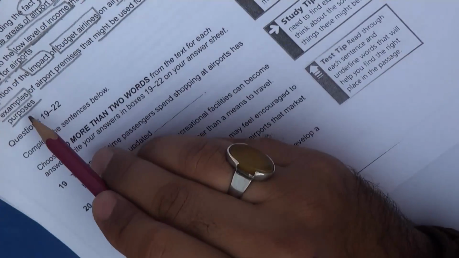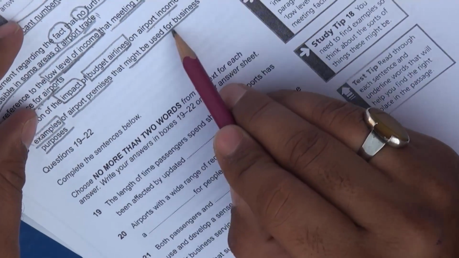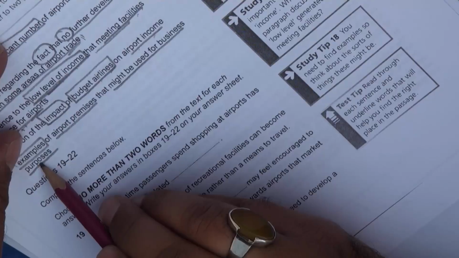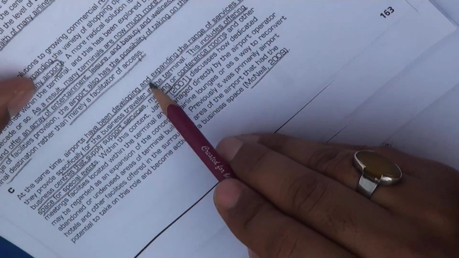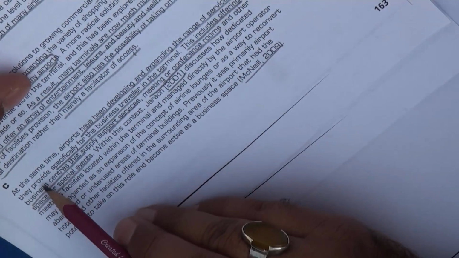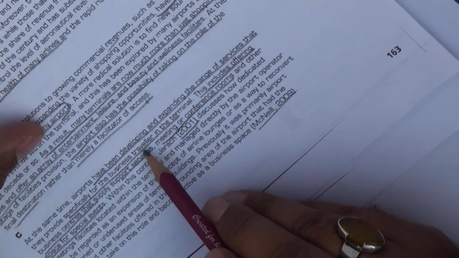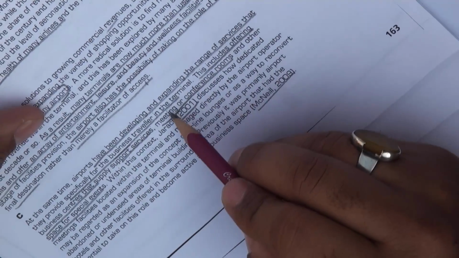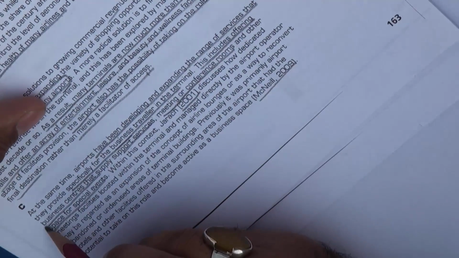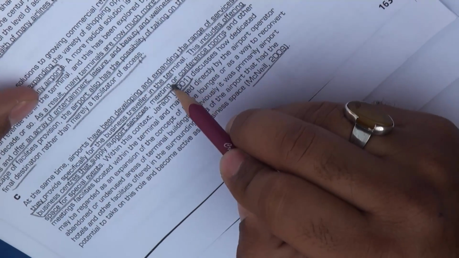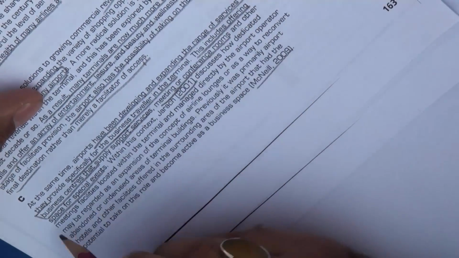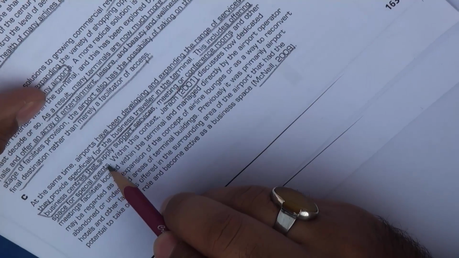What's the question? The question is examples of airport premises that might be used for business purposes. Now what are the business purposes? They have been developing and expanding the range of services that they provide specifically for the business traveler. Business traveler, what is that? In the terminal. This includes offering business center that supplies support service, meeting or conference room, and other space for special events.